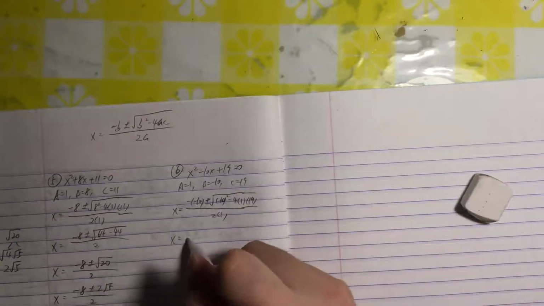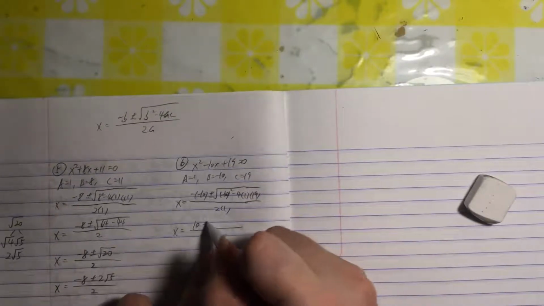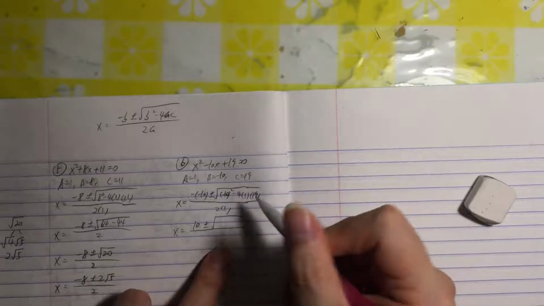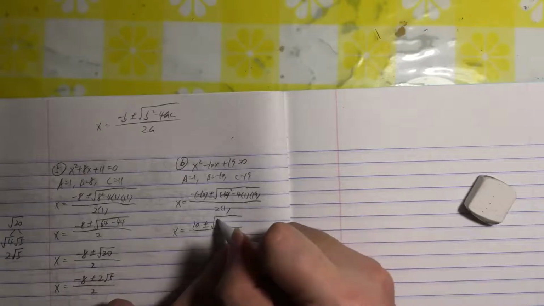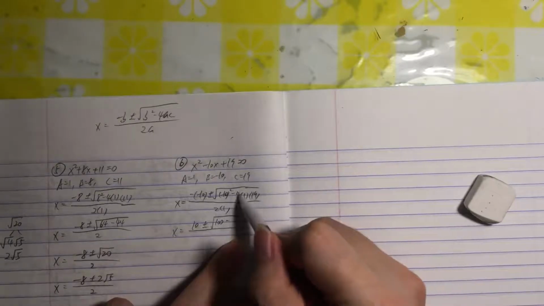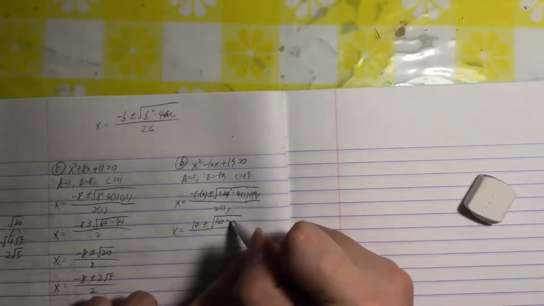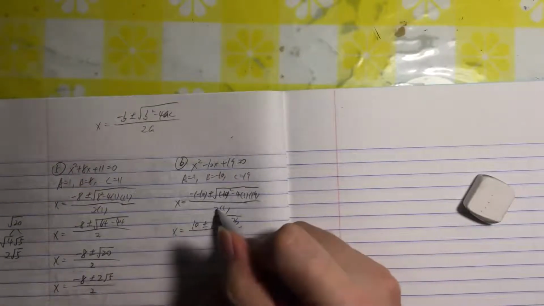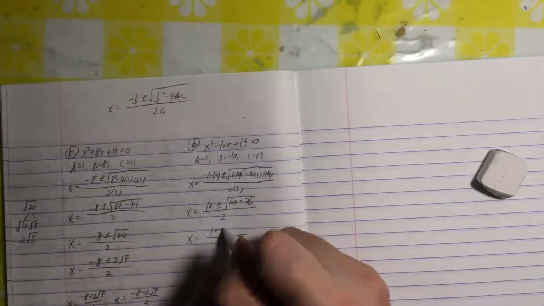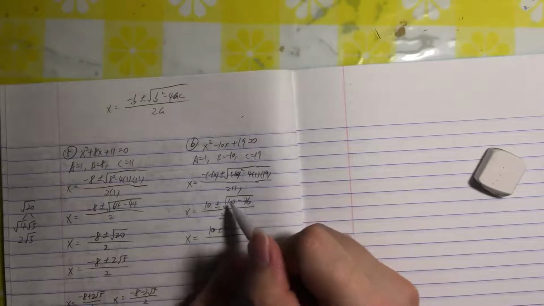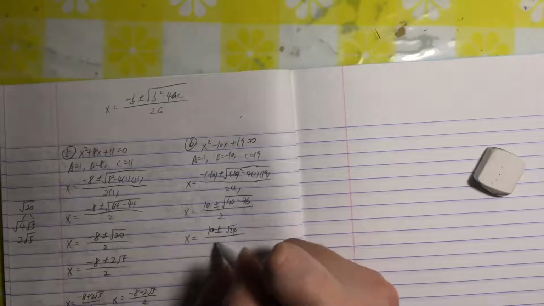Then simplify. Negative 10, double negative is positive, okay, positive 10 plus or minus under square root we have negative 10 squared. Negative 10 squared is positive 100 minus 4 times 1 is 4, and then 4 times 19 is 76. On the bottom, 2 times 1 is 2. Then simplify the square root. 100 minus 76 is 24. So we get 24 under the square root.